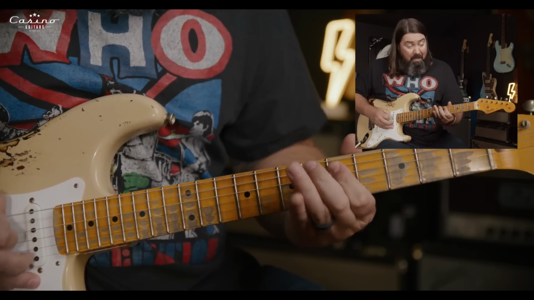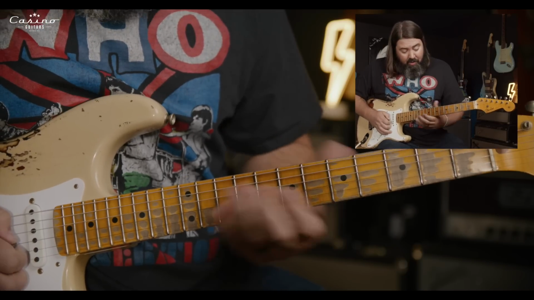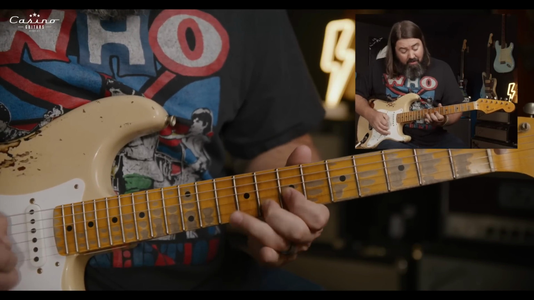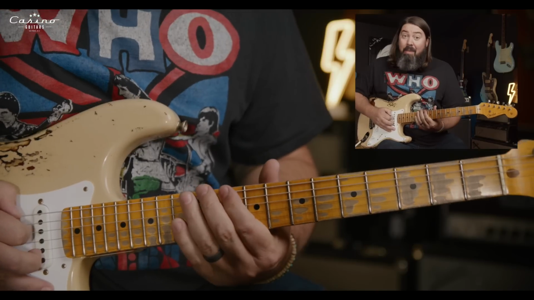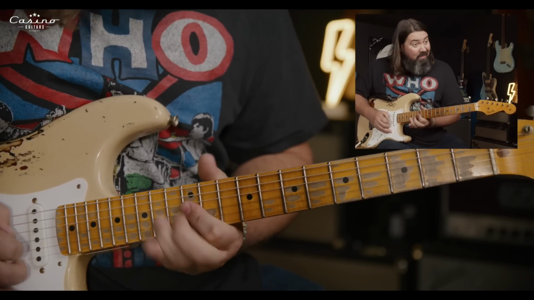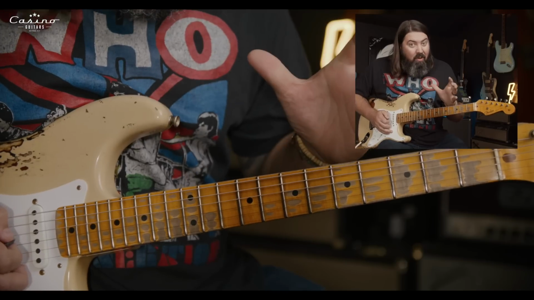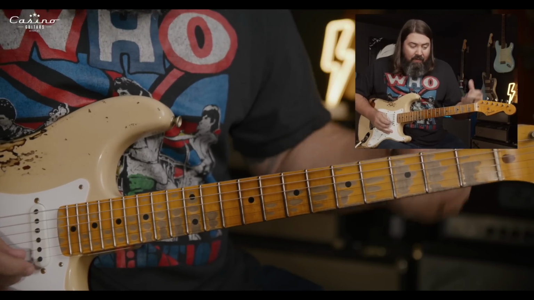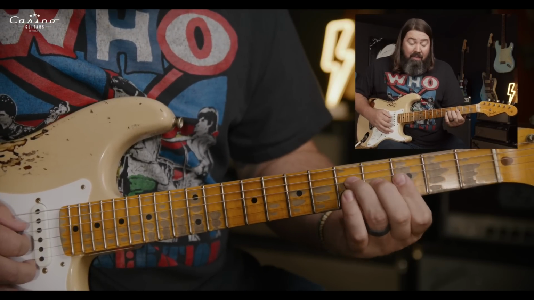Same thing on the third shape. Same thing, here's my D. Same thing. Back to where I started on the octave. So I think a really good exercise is to play the triad.